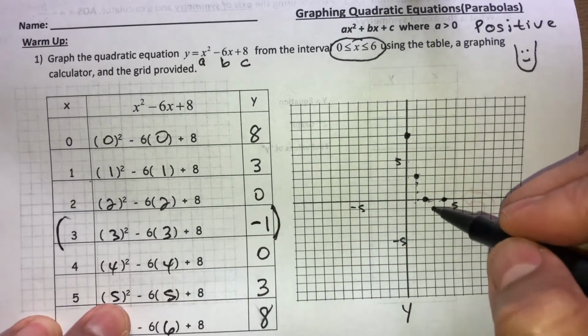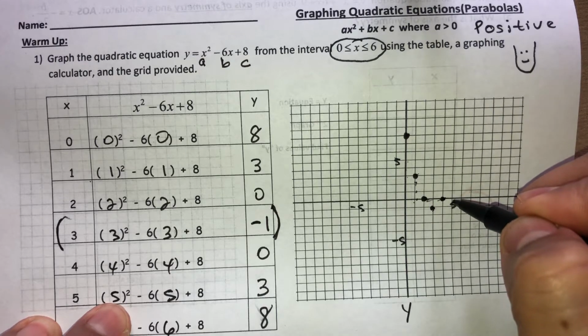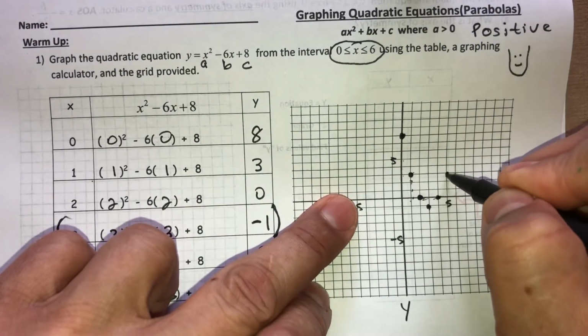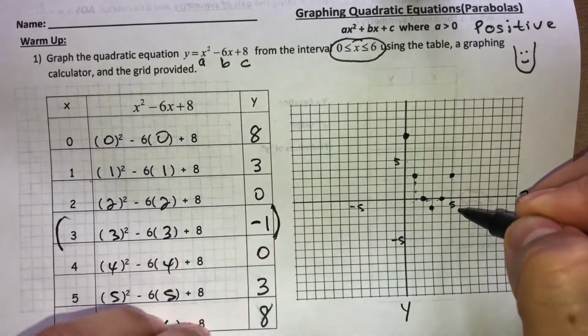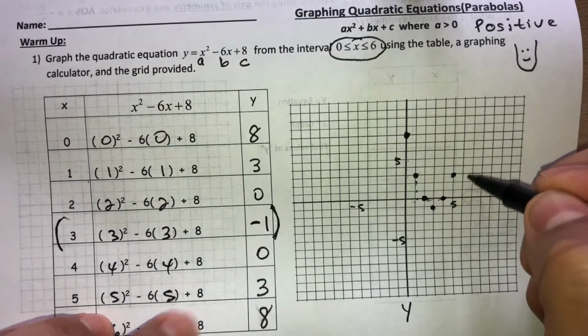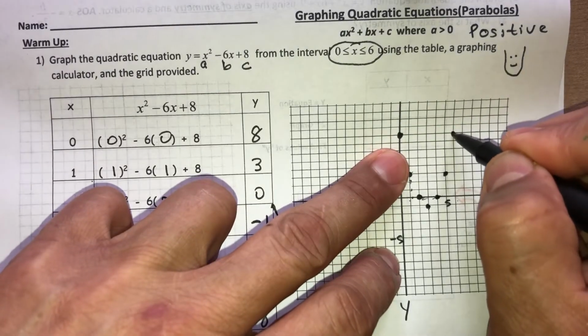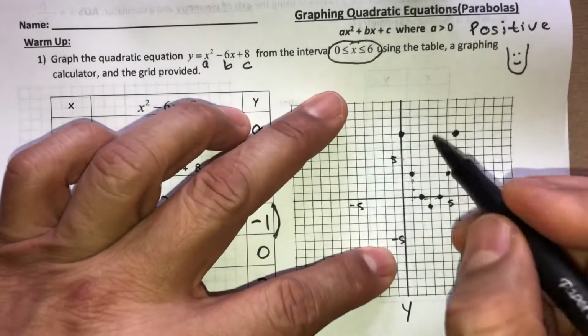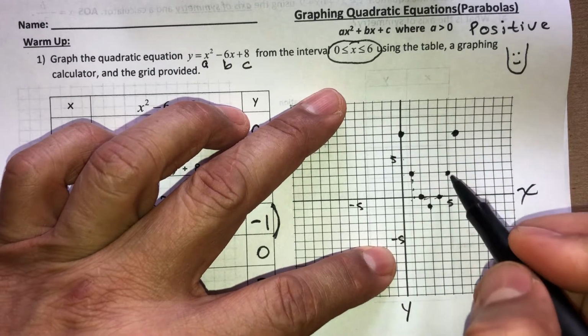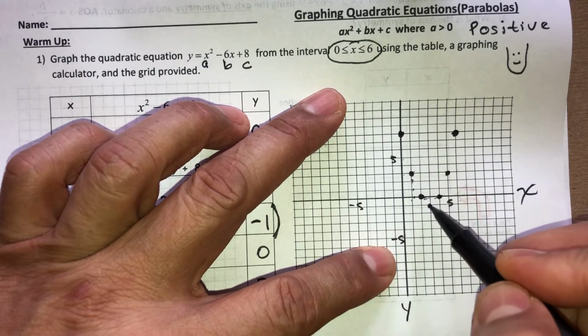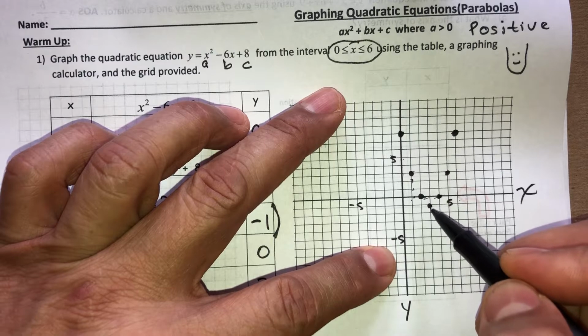So when x is 5, which is going to be here, y is going to be 3, which is right here. That's the image of the other point right there. And when x is 6, if I go up, y is 8. So if you notice, this is a reflection of the other points. So this one is the image of that, that's an image of that, that's an image of that, and this is your vertex or your turning point.